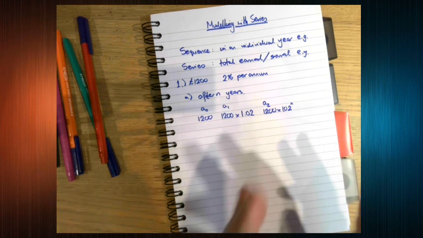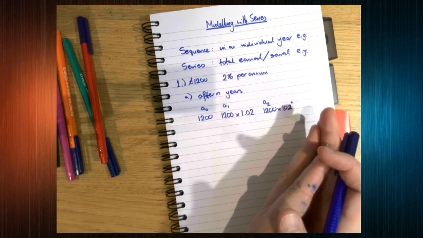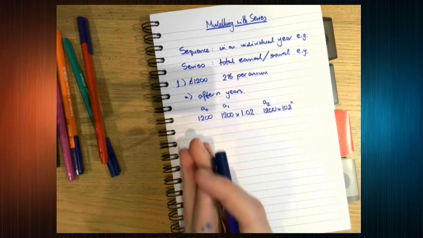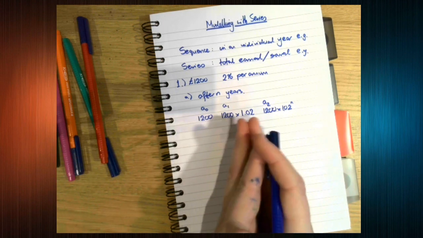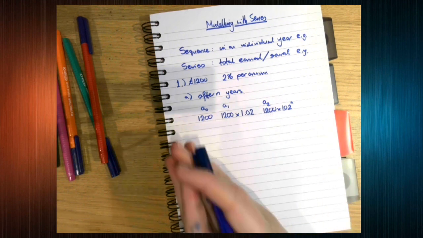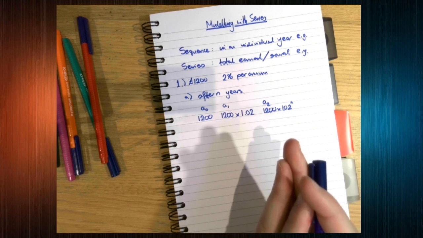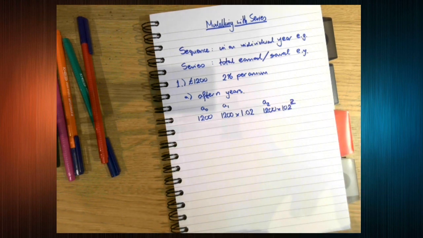Notice this is the amount of money that he has. We're not adding them together. He's not putting in 1,200 first, then putting in this amount, then putting in this amount. If it was that, then we'd be adding them together. But that's a series.